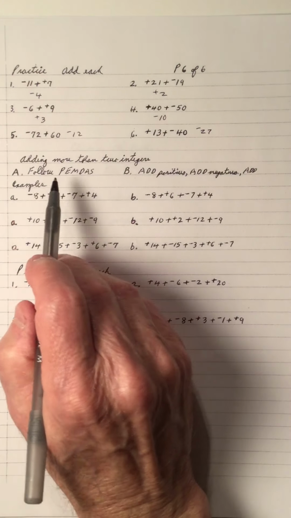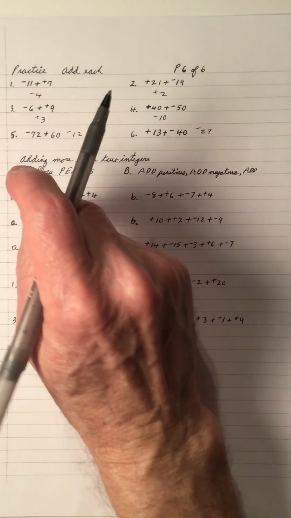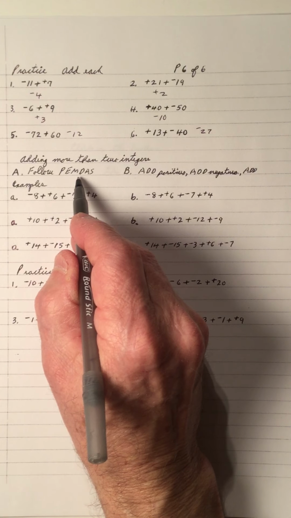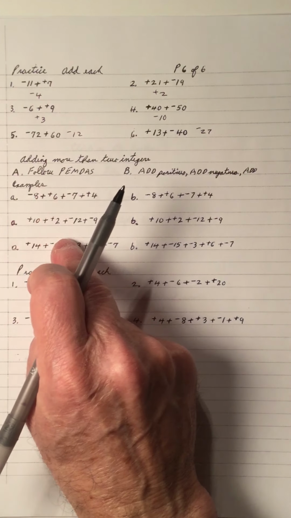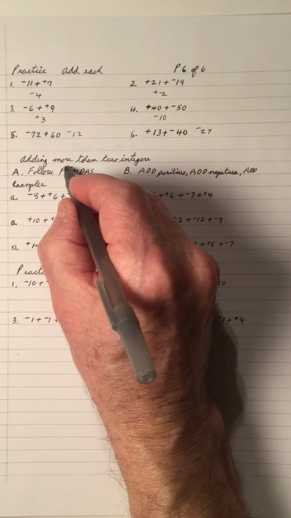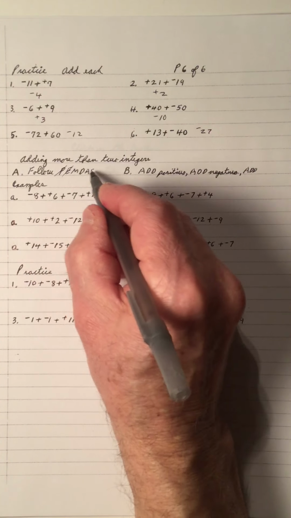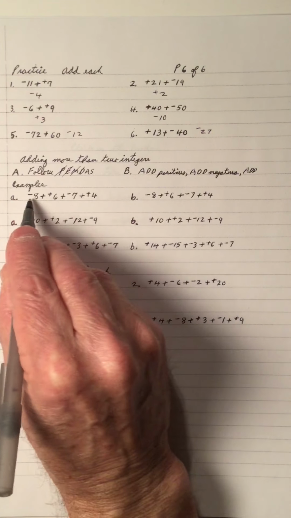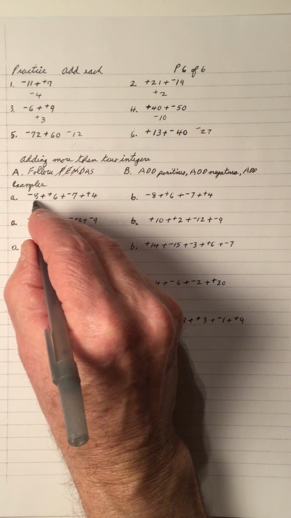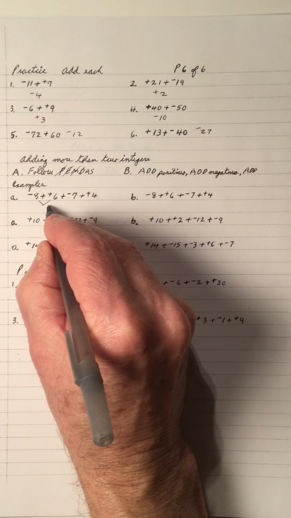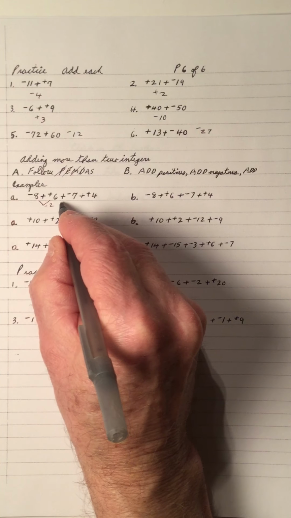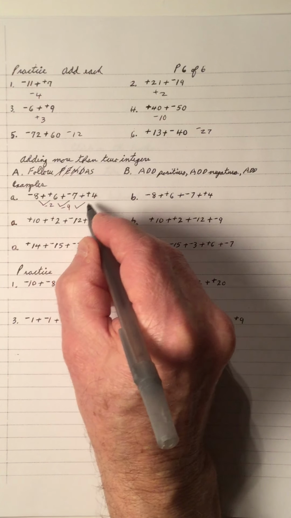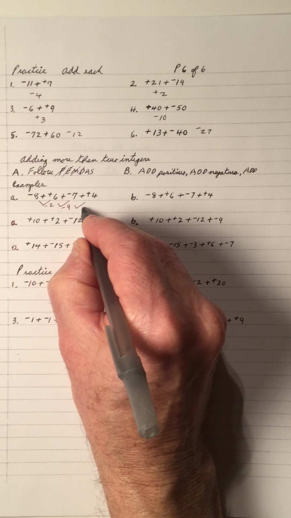Now, what about if you're adding two integers? Well, there's two ways. You have a choice. You can follow PEMDAS, which is the order of operations. So I'm going to go down through here and do the order of operations. That is, no brackets, no exponents, no multiplication. So you have to add and or subtract as you move from left to right. As I move this way, that gives me a negative 2. When I do these two, I get negative 9. And when I do these two, I get a negative 5.